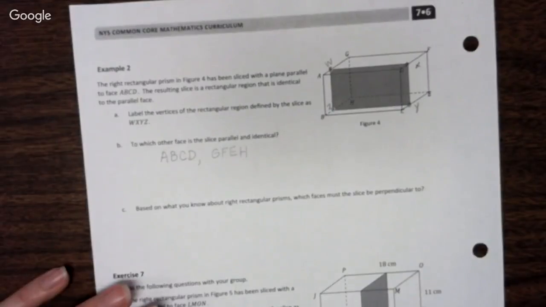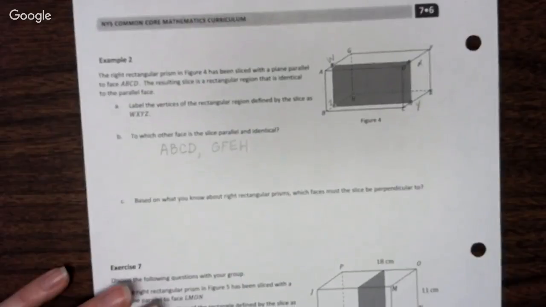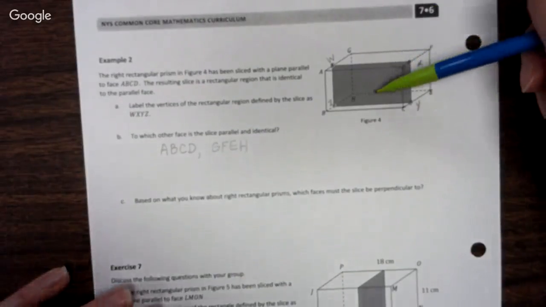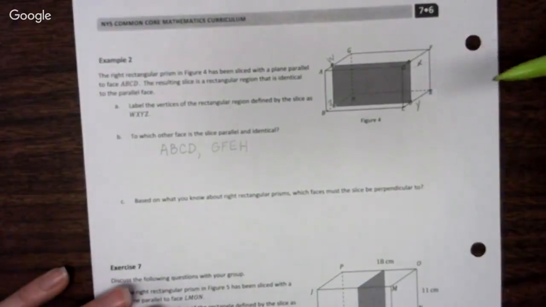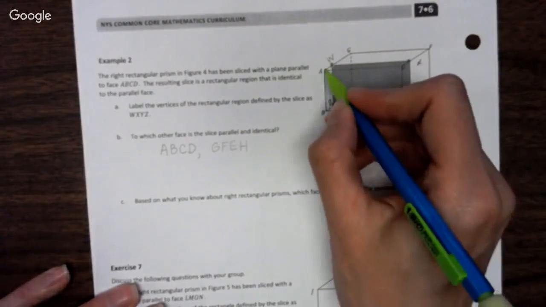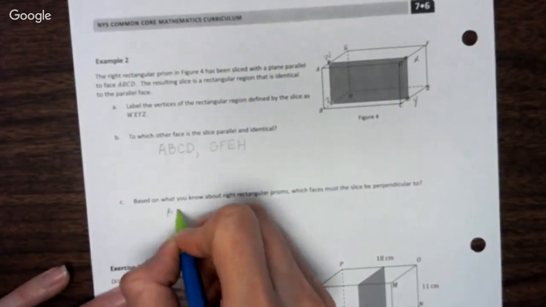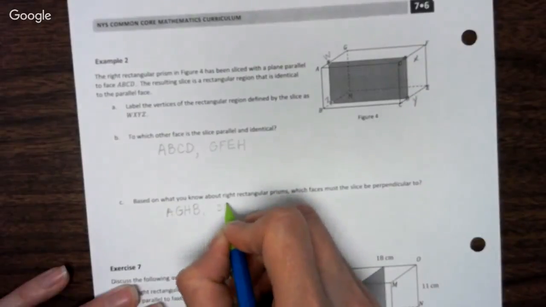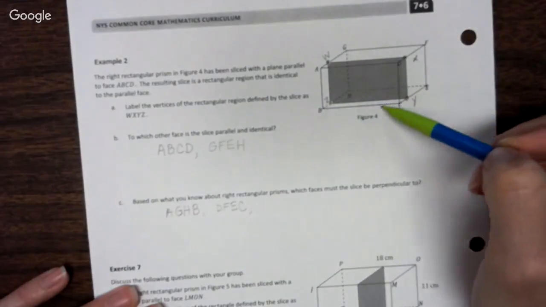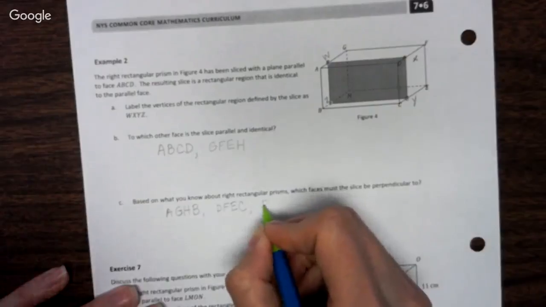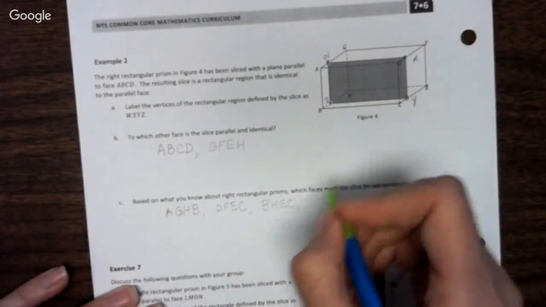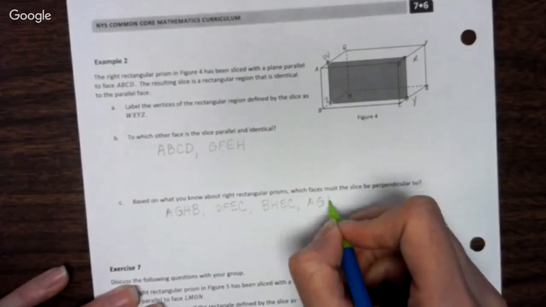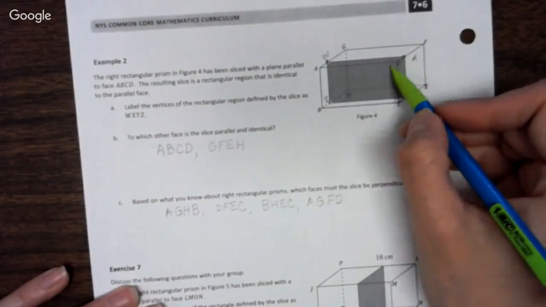Now, based on what you know about the right rectangular prisms, which faces must the slice be perpendicular to? Well, if it's parallel to the front and the back, it's going to form 90-degree angles with everything else. So the two sides. So this left side, just trace it, is A, G, H, B. The right side, if you trace it, is D, F, E, C. It's also perpendicular, forms 90-degree angles with the top and the bottom. So the bottom right here is B, H, E, C. And the top is A, G, F, D. That's the top. So those are the 4 that it is perpendicular to.